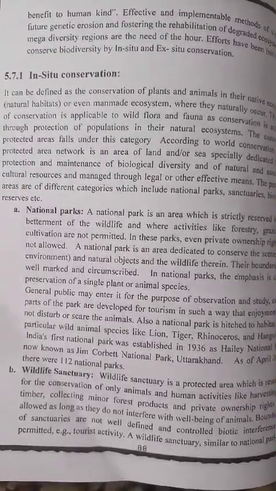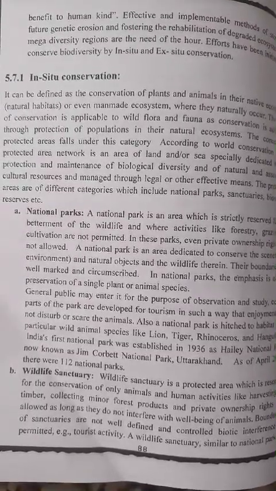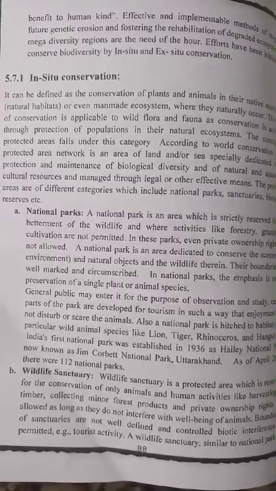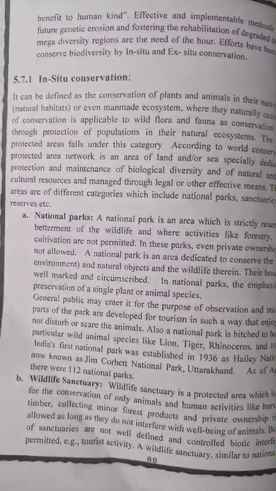In the next session, we will be discussing what we mean by national parks, wildlife sanctuaries and biosphere reserves. Thank you.